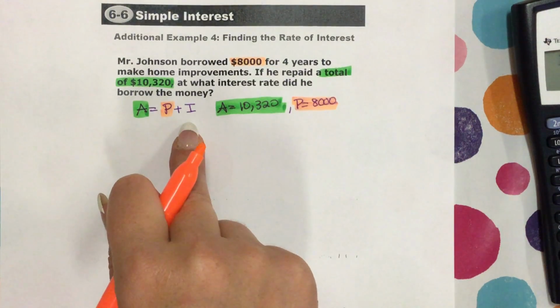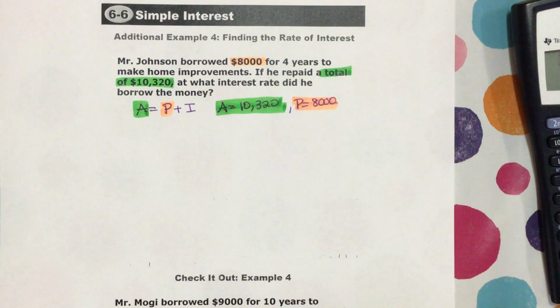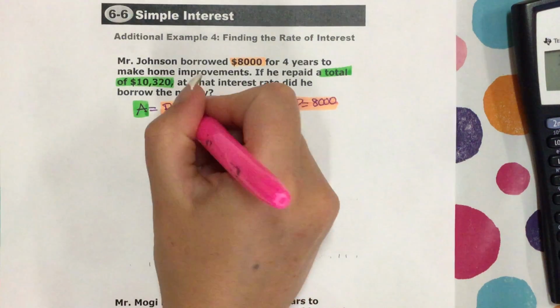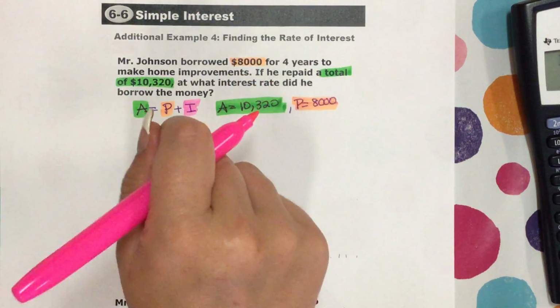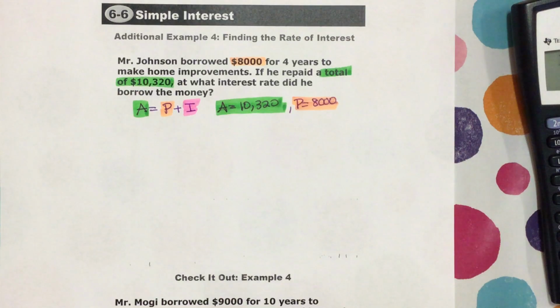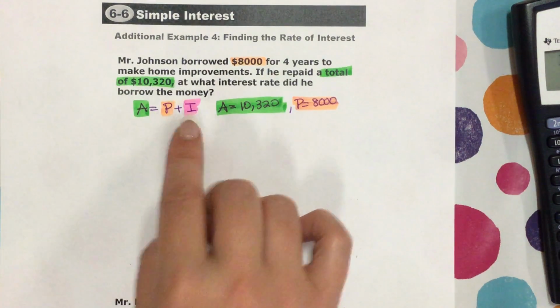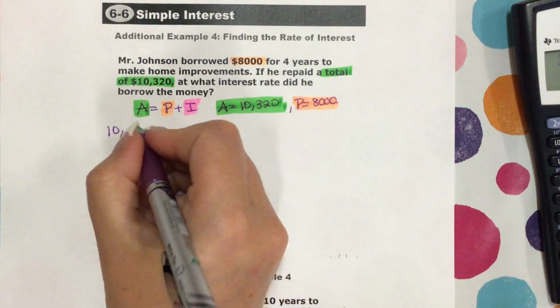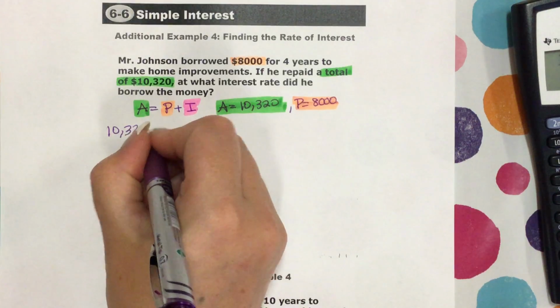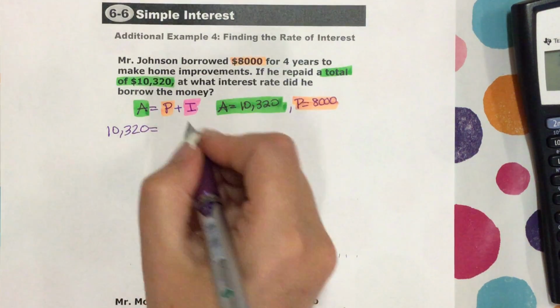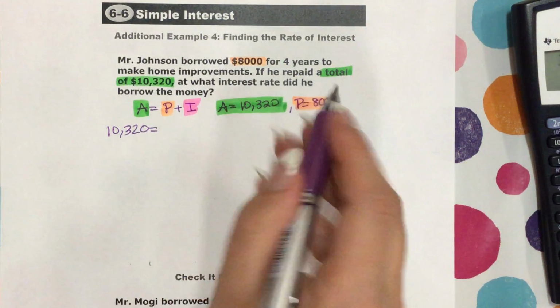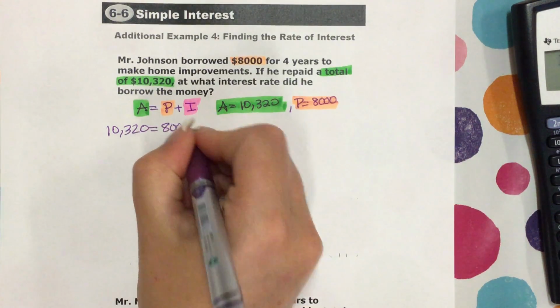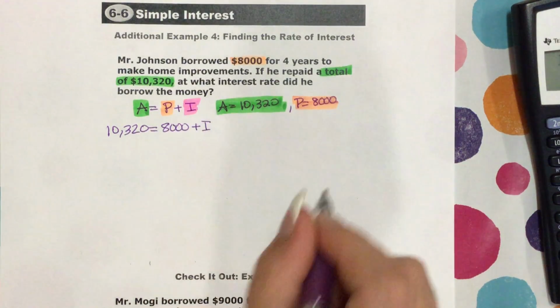But it does not tell us the interest earned at this point. But we can figure that out, okay? So let's go ahead and substitute these values in to determine what the interest earned is. So the amount, $10,320, equals the principal, which is $8,000, plus the interest earned.